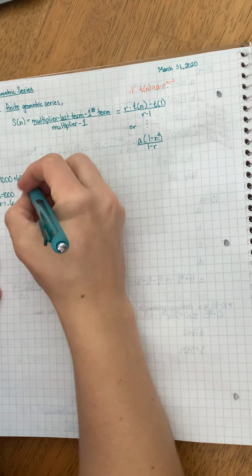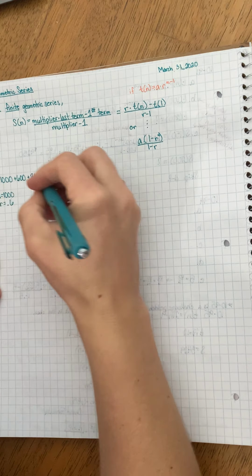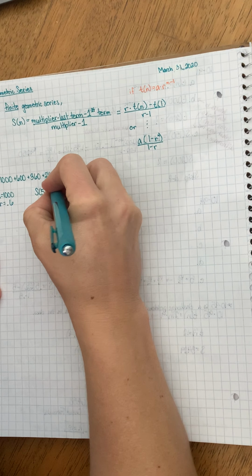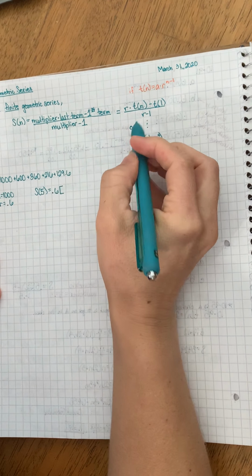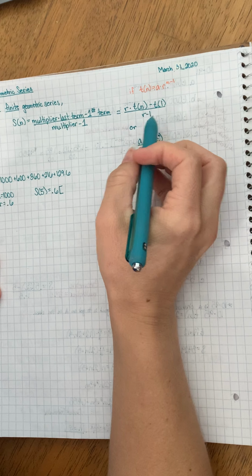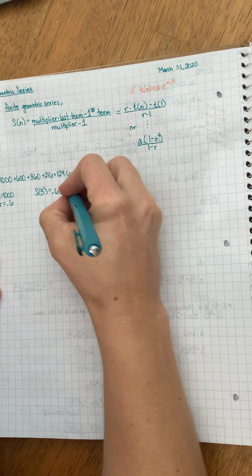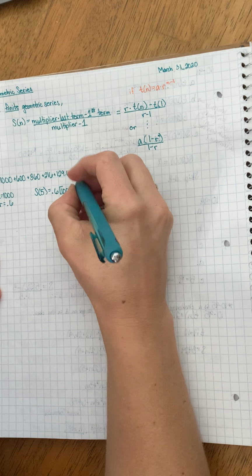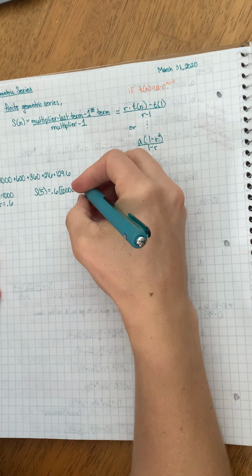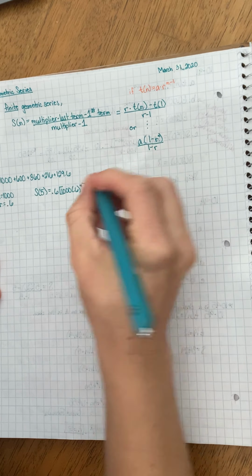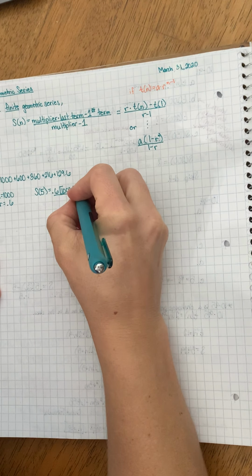So if I use the first way, S of 5, 5 being the sum of the first 5 terms. So my multiplier is 0.6 times t of n. T of n would be 1,000 times 0.6 to the power of 4, again, because you're plugging in 5 and then minus 1. Minus the first term, all divided by 0.6 minus 1.